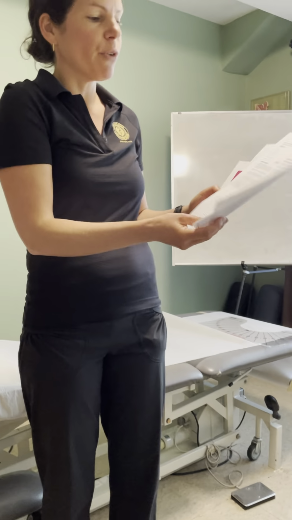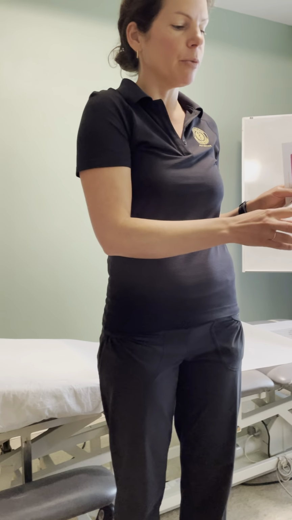Okay, and then the next section would be the months in reverse order. So the athlete would be asked to name off the months in reverse order.